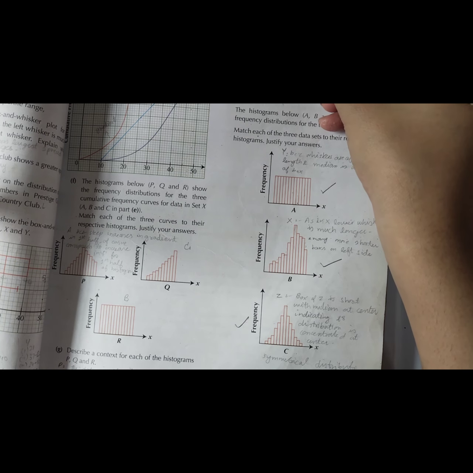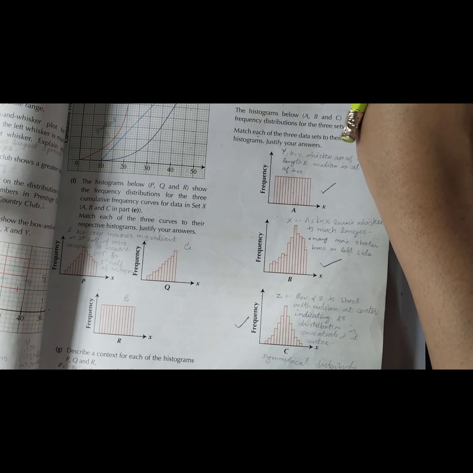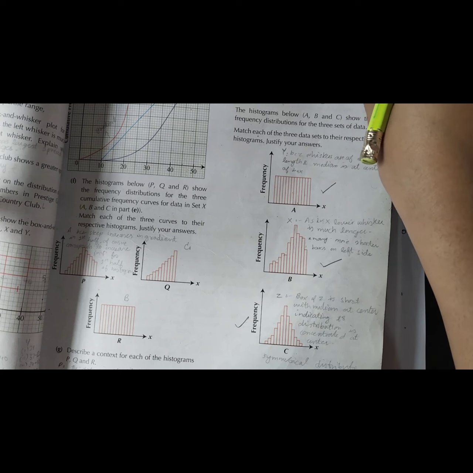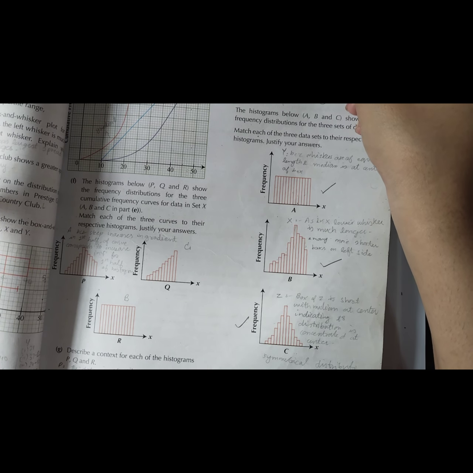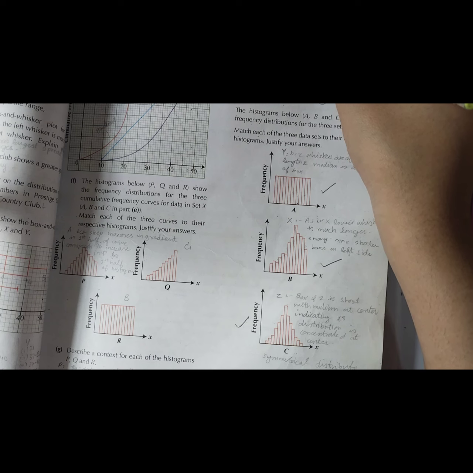If the median of your data is this, this is your median, this center value. So now you have to divide into the lower half and the upper half and check the middle value again. This is your total line which I have drawn with the pencil.